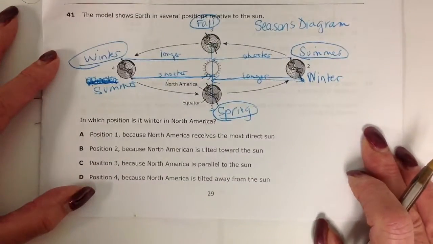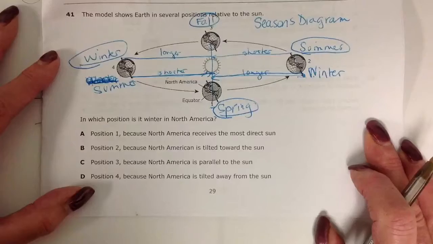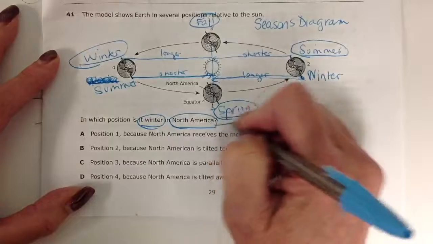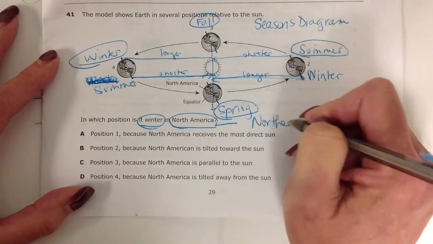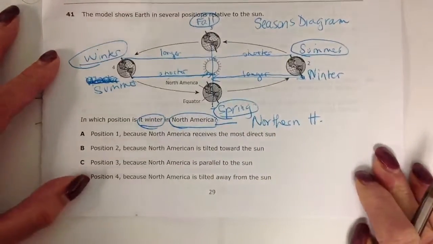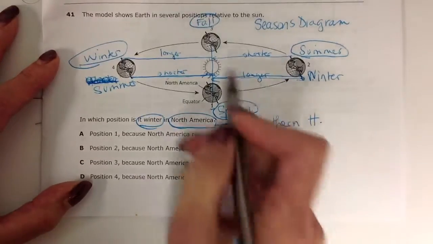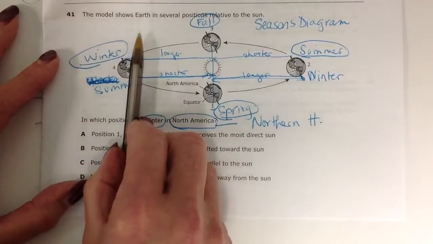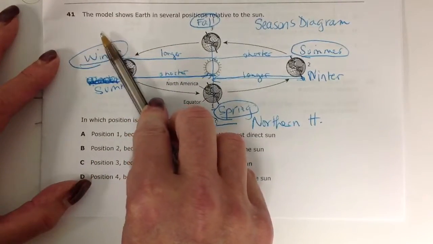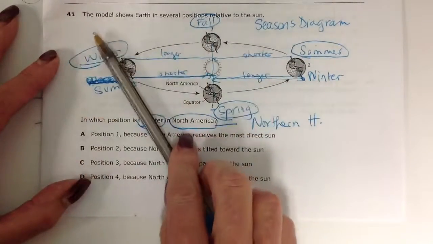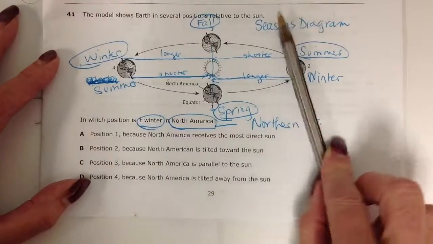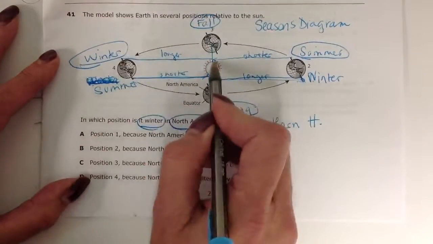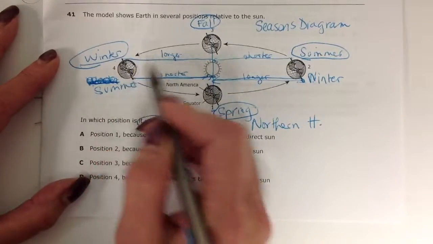All right, now we're going to look at the question. It says, in which position is winter in North America? North America is in the northern hemisphere. So we're going to keep our eyes out for that. We want to know winter. We said, oh, look, the longer line, the tilt of the axis. If you look at our axis is away from the sun, because the sun's here and it's pointing this way. Whereas on this diagram, remember, our tilt was towards the sun, pointing this way. So we knew, based on those facts, that this diagram shows winter.